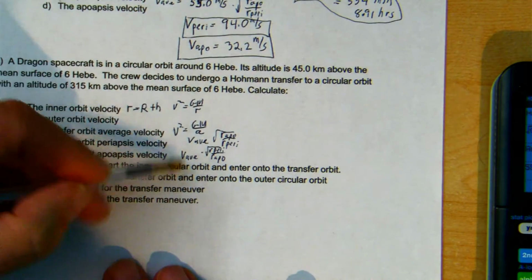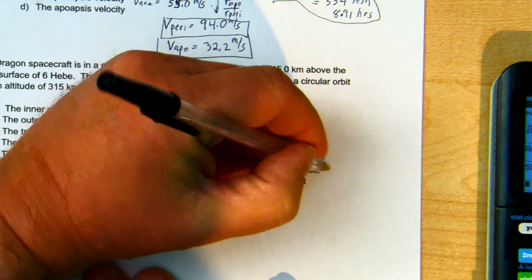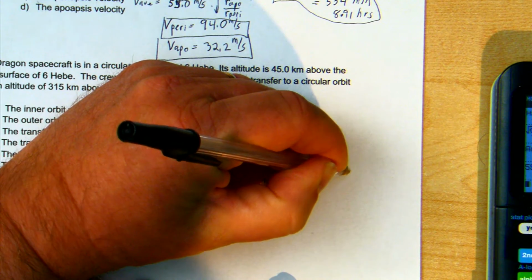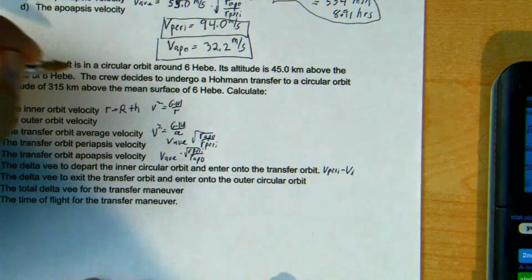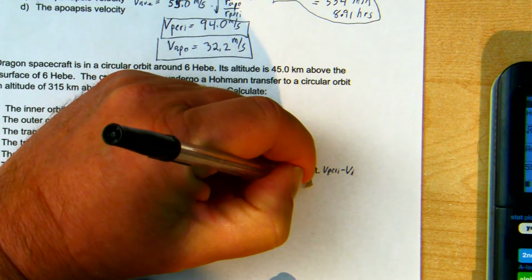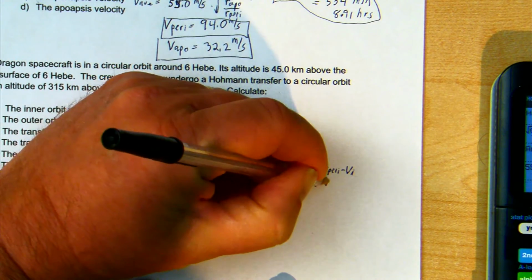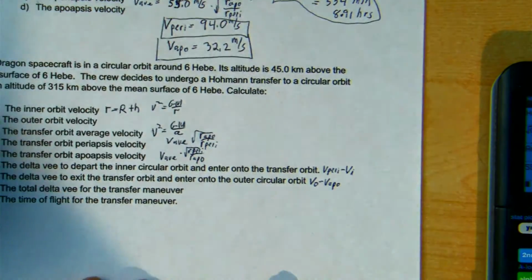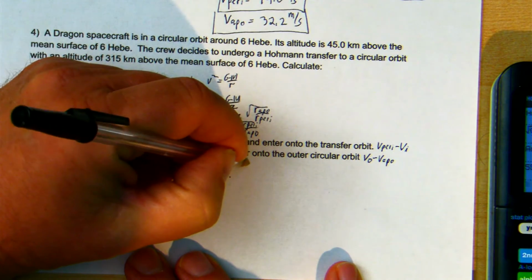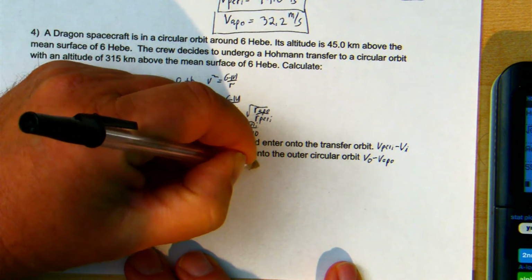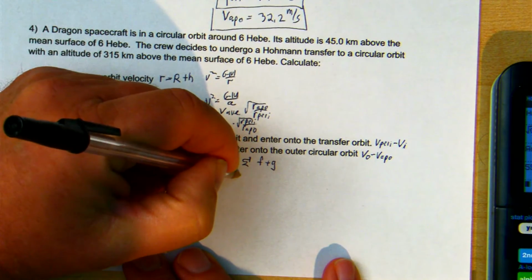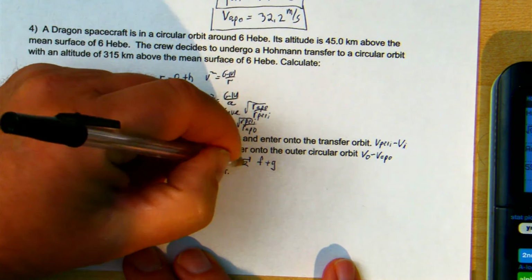Delta V, change in velocities. So V peri minus V inner circular orbit. Outer one is going to be V of the outer orbit minus V apo. Total delta V is the sum of F and G, your answer from F and your answer from G. Time of flight is going to be 1/2 the orbital period.